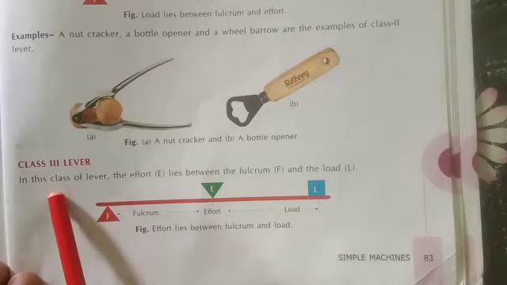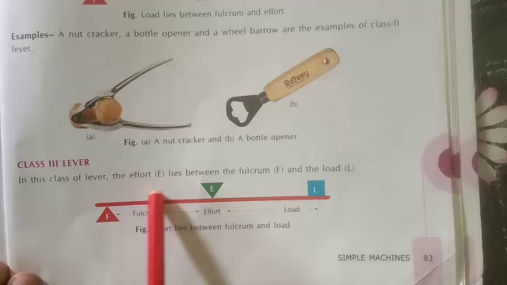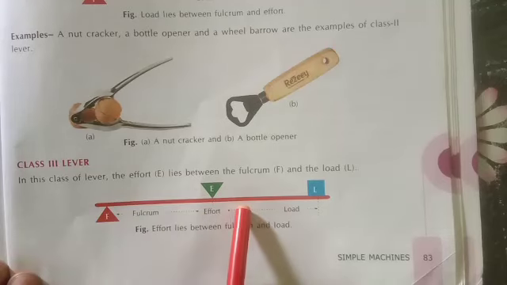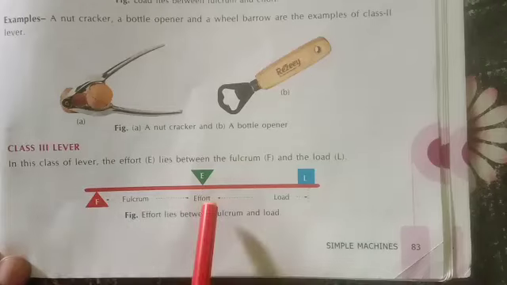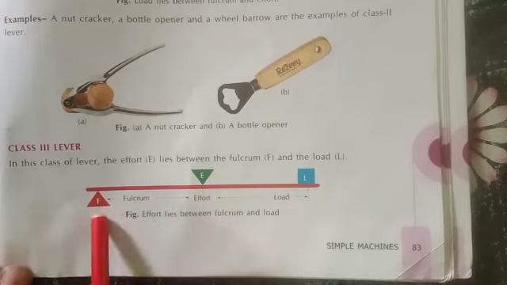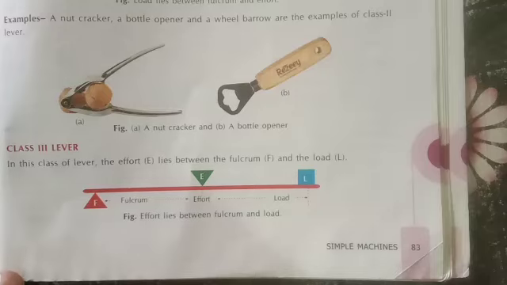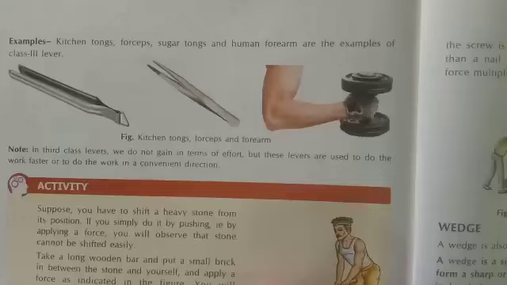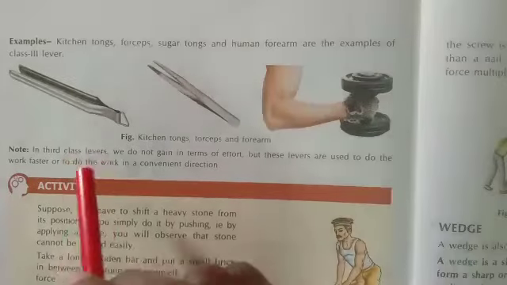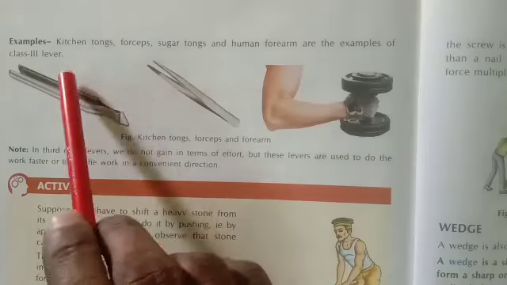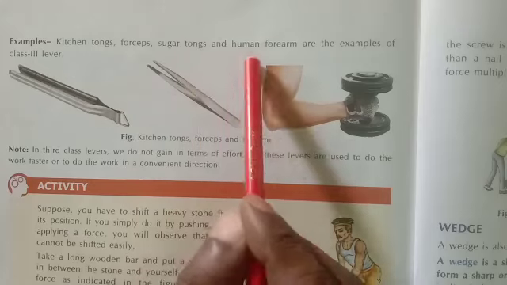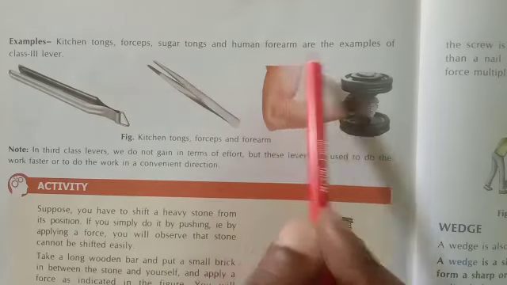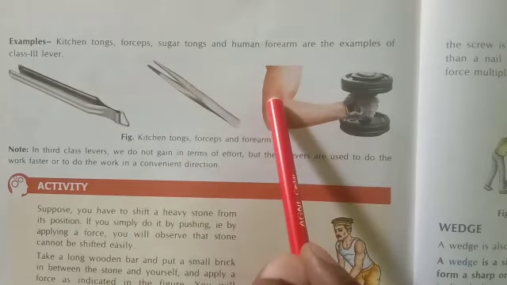Class 3 lever. In this class of lever, the effort lies between the fulcrum and the load. We have to memorize this one. The effort is in between fulcrum and load. Okay. Next, the examples of class 3 lever are kitchen tongs, forceps, sugar tongs, and the human forearm.